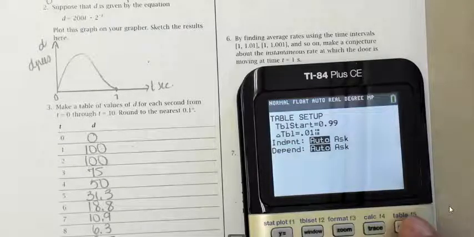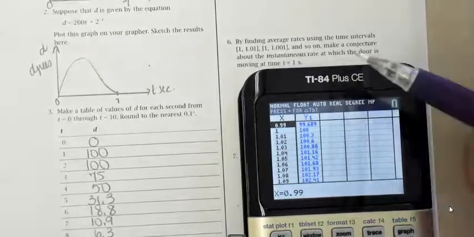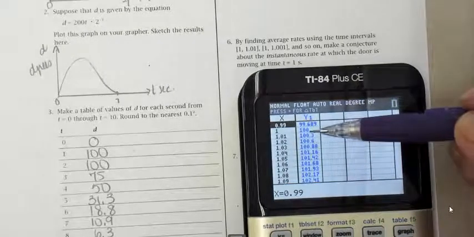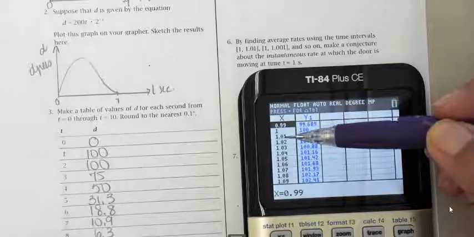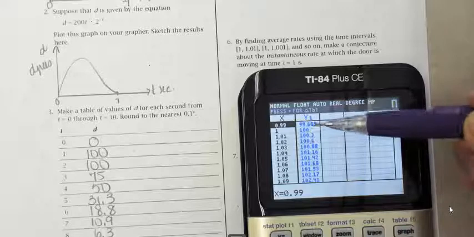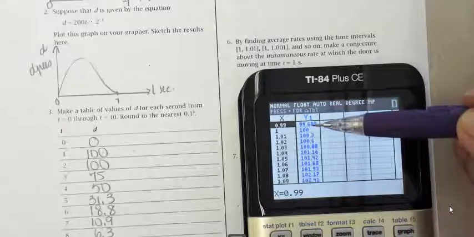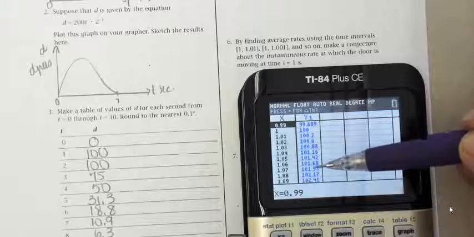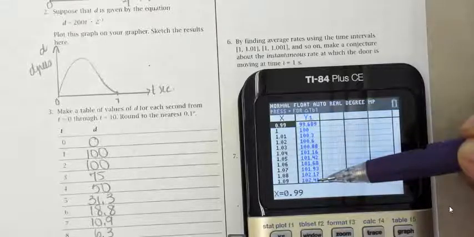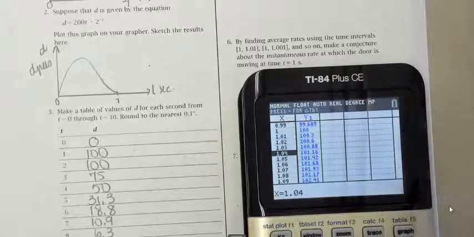Let's see what that gives us. So that gives me some really specific numbers right around 1 second, right? So 0.99 seconds, and I can go up to 1.01 seconds. At 0.99 seconds, it's at 99.7 degrees. Then it goes up to 100 degrees. Then right after a second, it's still increasing, right? These are still increasing, so it's still opening. Okay, the degrees are increasing. As I keep going, they seem to still be increasing.